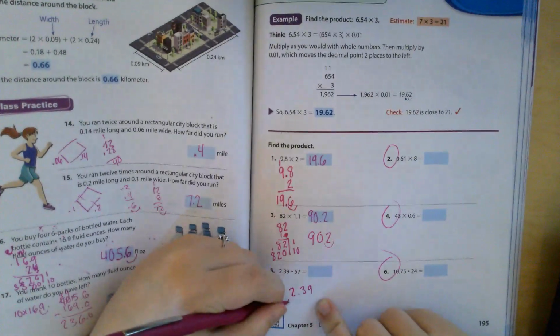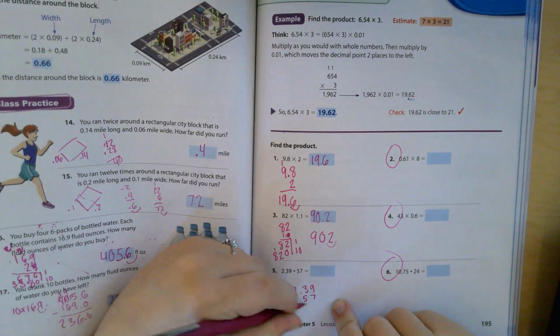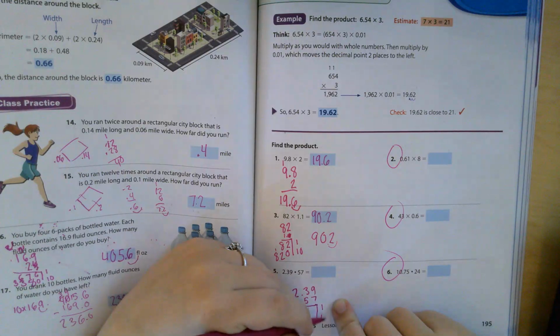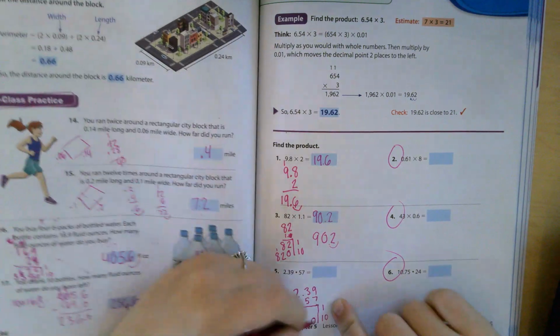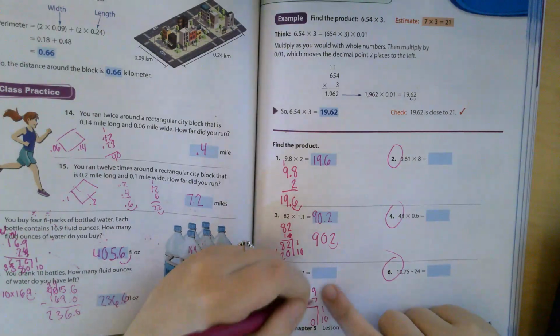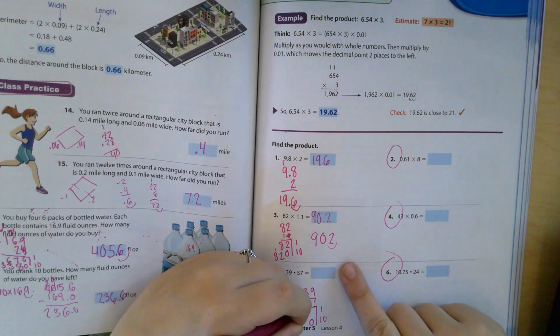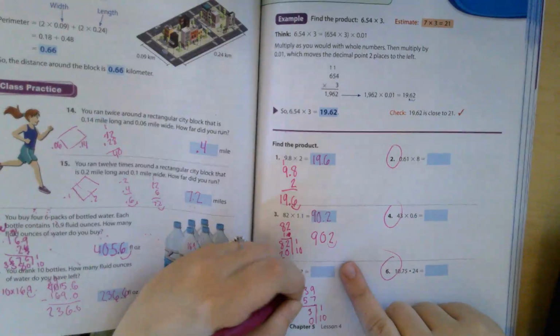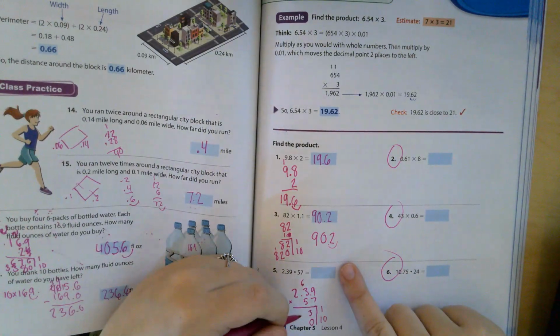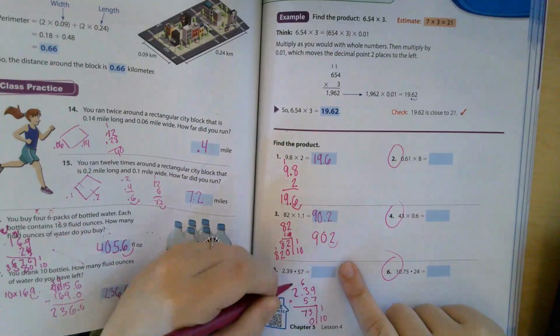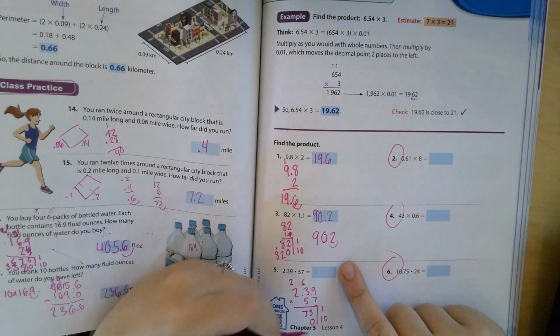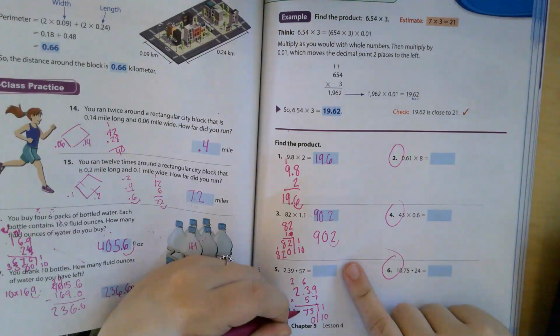2.39 times 57. I'm going to set it up just like my others. I have my 1's place and my 10's place. 10's place needs a placeholder 0. 9 times 7 is going to be 63. I need to carry my 6. 3 times 7 is 21, plus 6 is 27. Carry my 2. 2 times 7 is 14, plus 2 is 16.